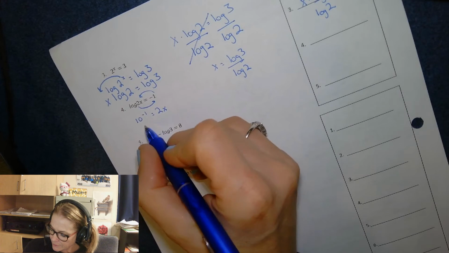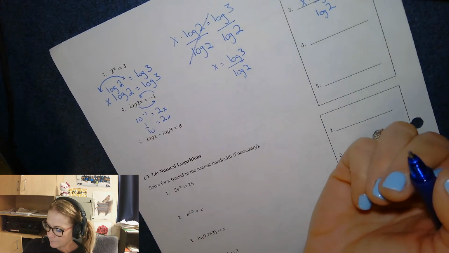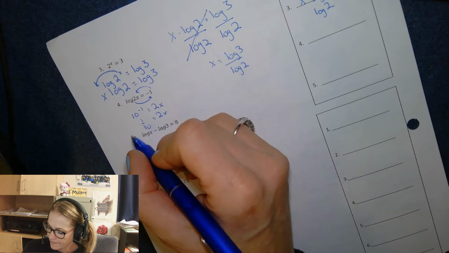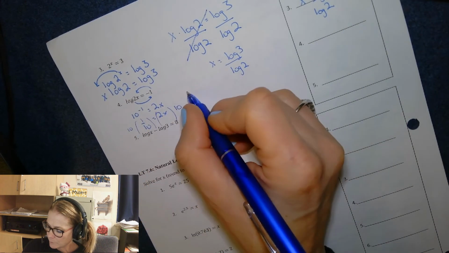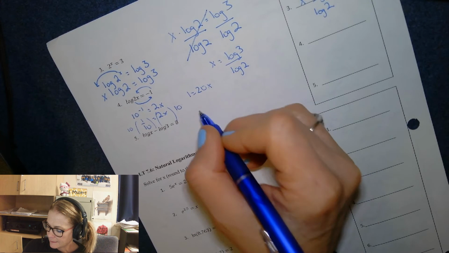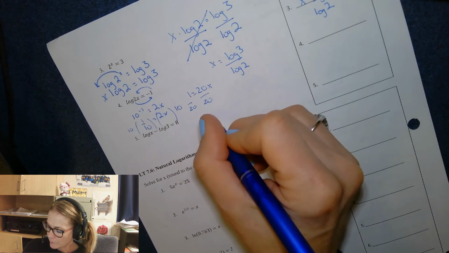All right, so this is 1 over 10, and that equals 2x. Multiply both sides by 10. This is 1 equals 20x. Divide by 20. X is 1 over 20.